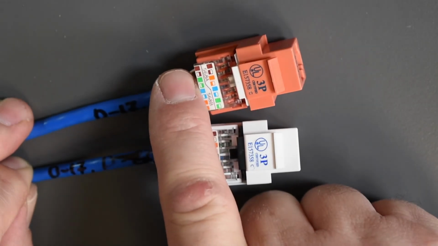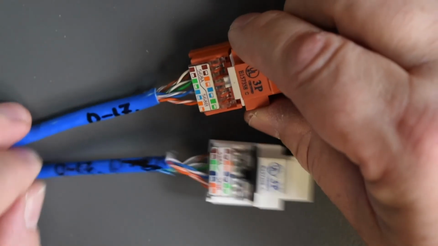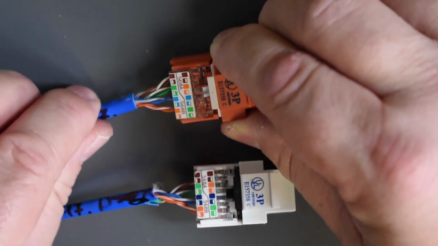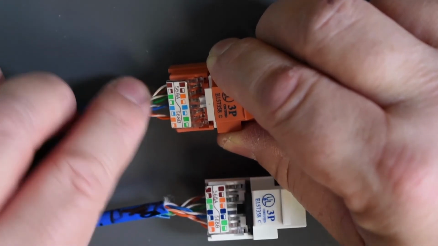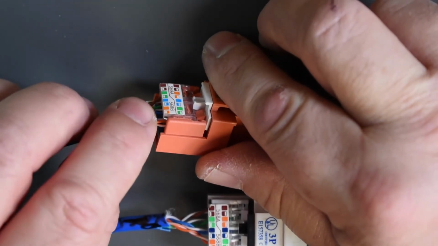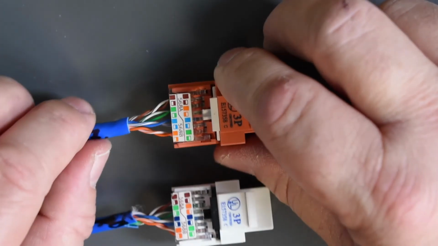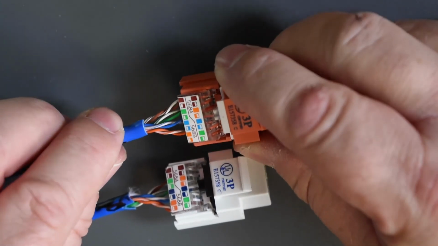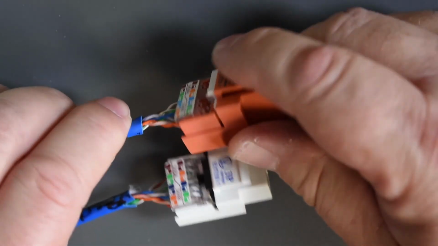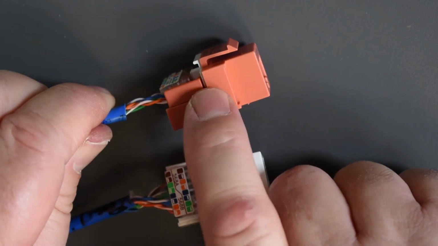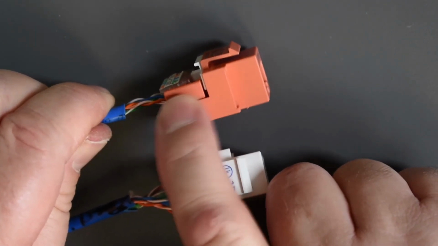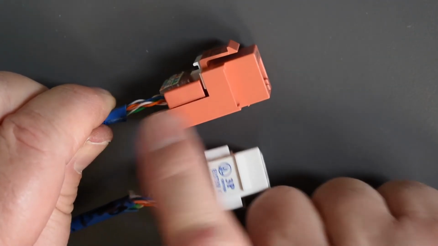If you have it too short, that's also not good, because as you move the cable a little bit, it might work against you, with the possibility of some of those wires becoming disconnected. So you need a little bit of play room. Here's the length. You see the length of this piece, and it's just like that.